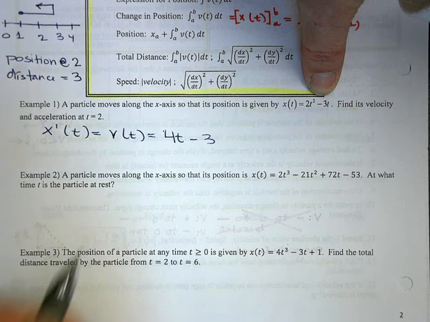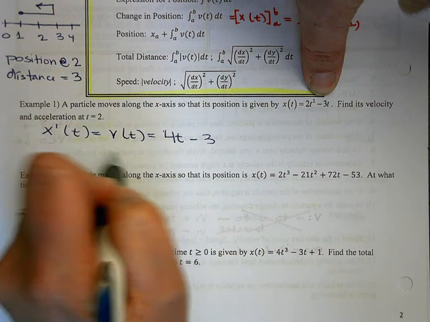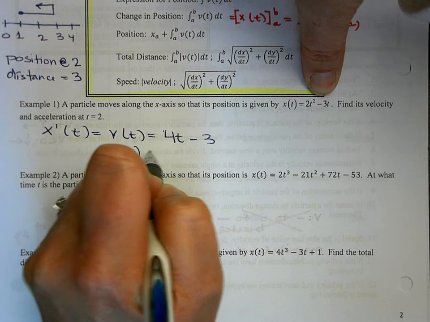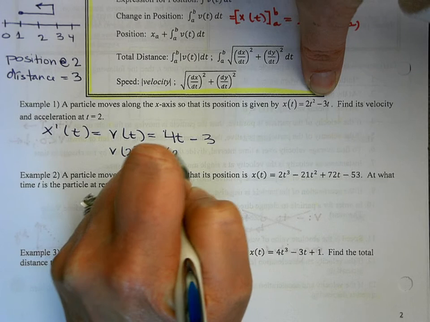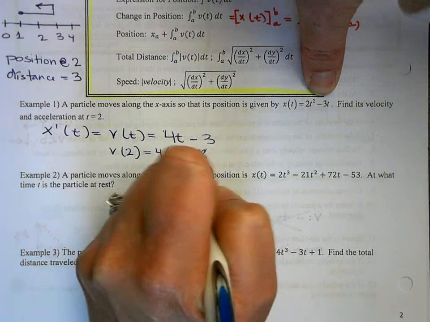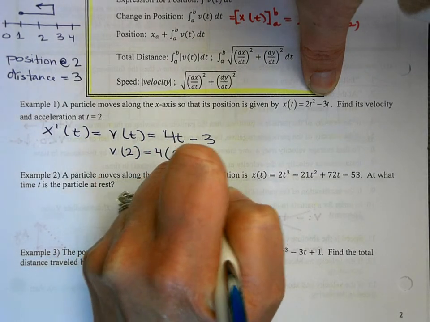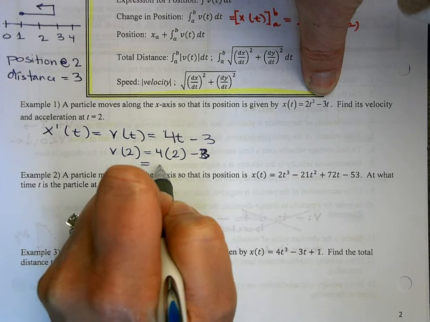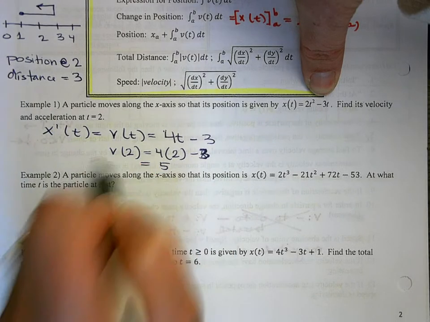And so then to find it at t equals 2, so then I would be looking for v of 2. I would just replace t with 2. Oops, I'm doing math at the same time I'm writing. So then that would give me 8 minus 3, which would be 5. So v of 2 would equal 5.